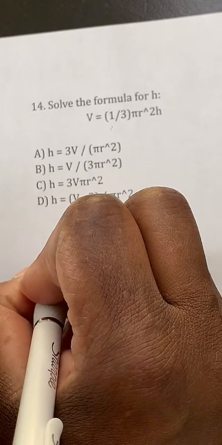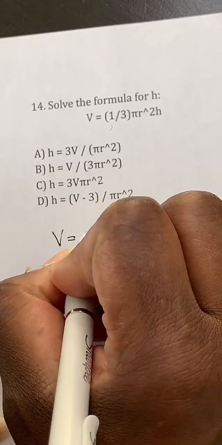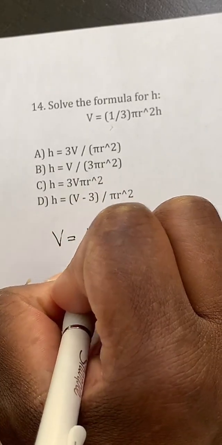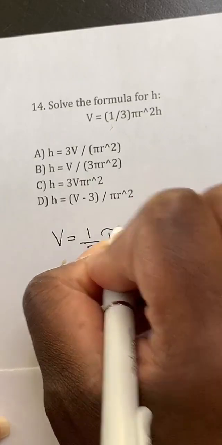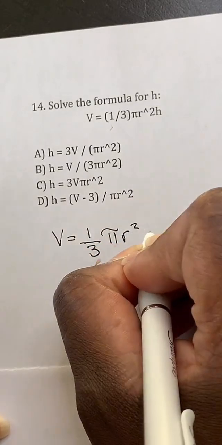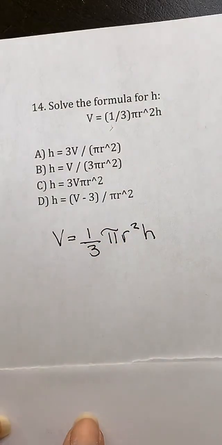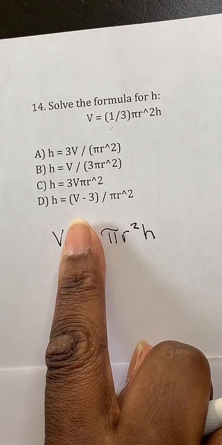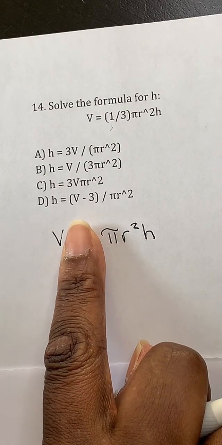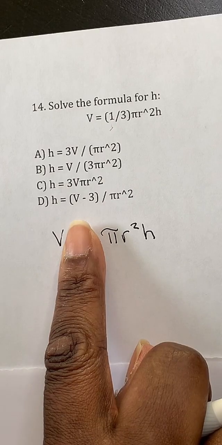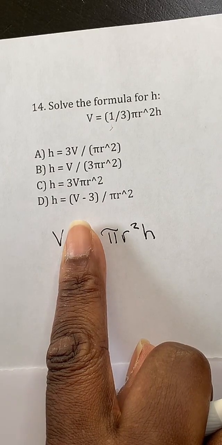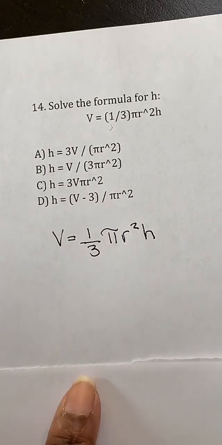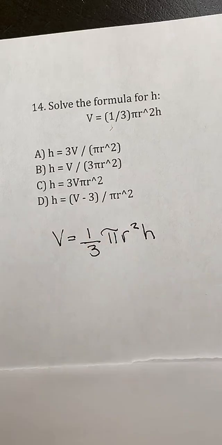So we have a volume of 1/3 pi r squared h. Now, ladies and gentlemen, this is the formula for the volume of a cone. If I take away the 1/3 and you just have your pi r squared h, that's the volume of a cylinder. So cylinder, cone, cylinder, cone.